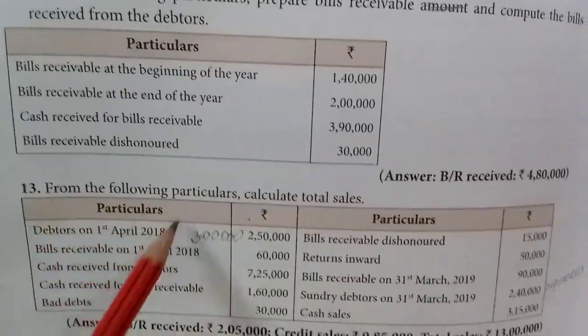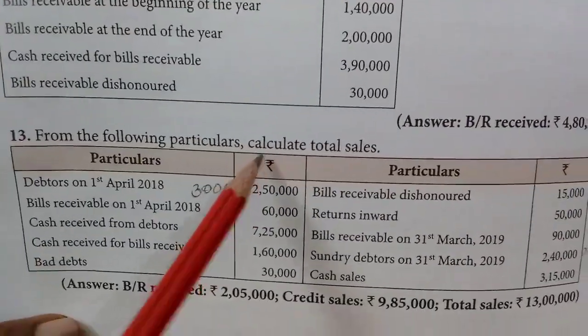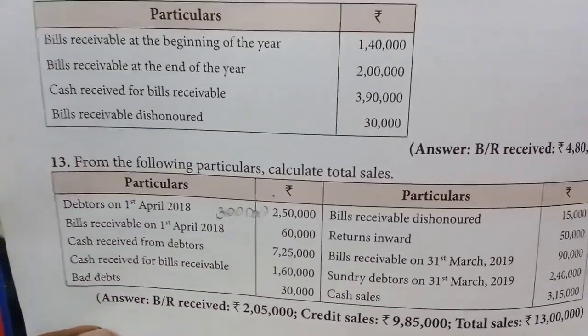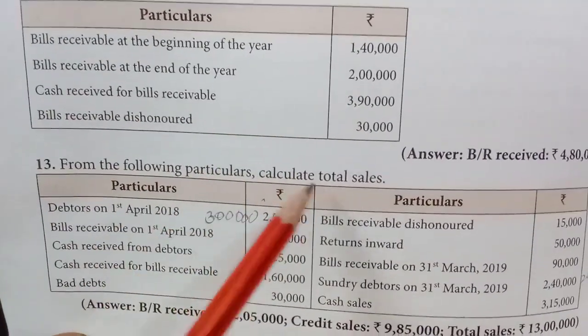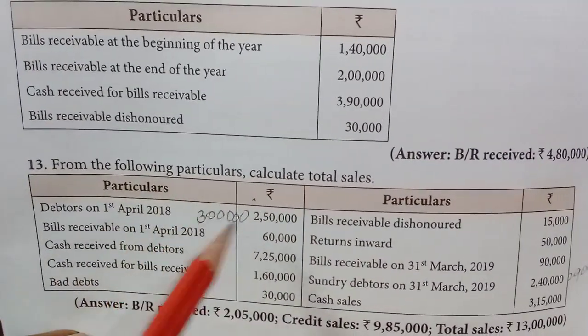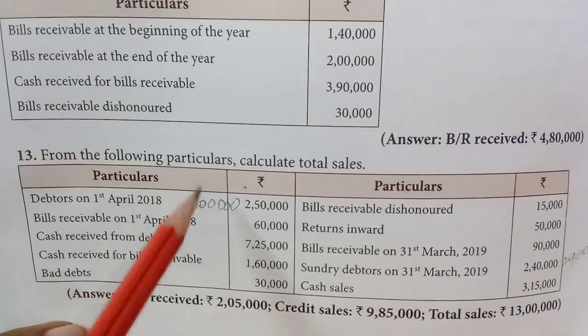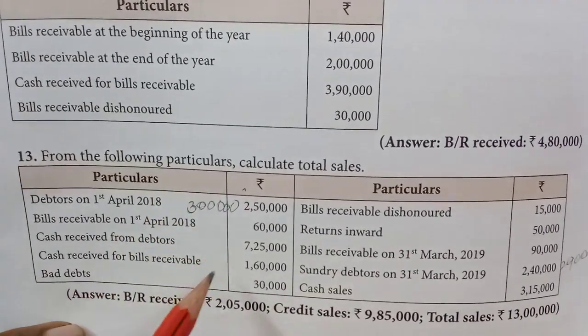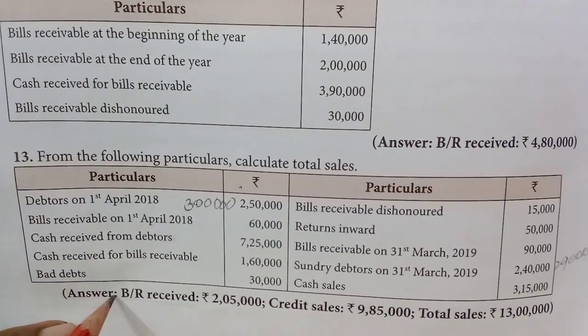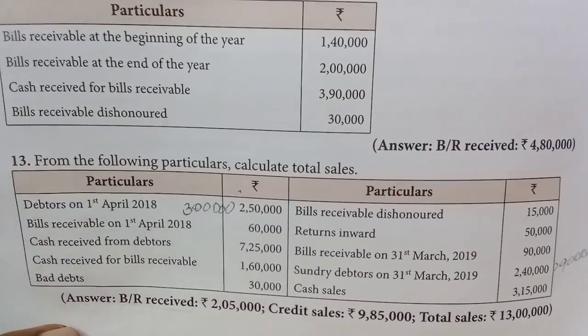Then the last one, the 13th illustration. Calculate total sales. Here we need to prepare both accounts. First the bills receivable account, to calculate bills receivable received.